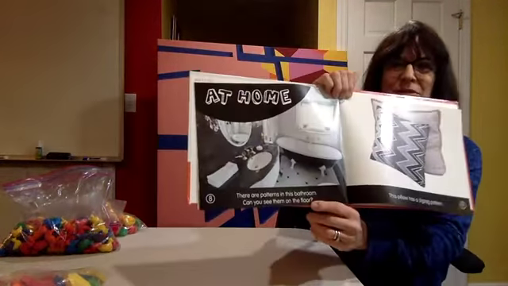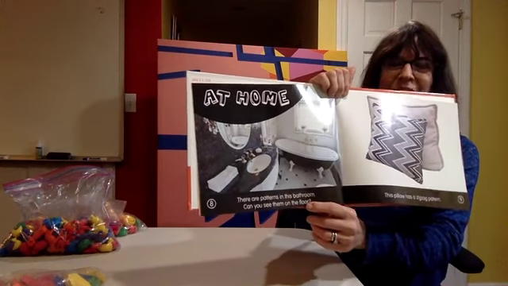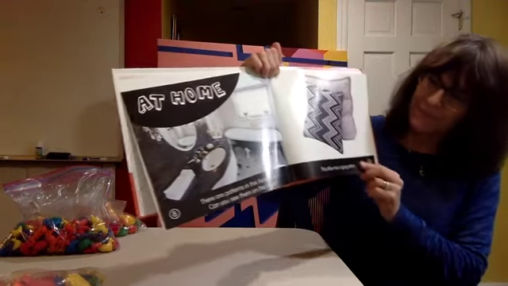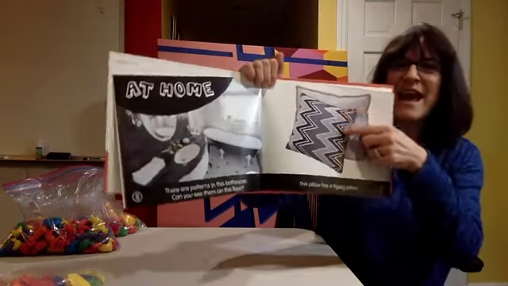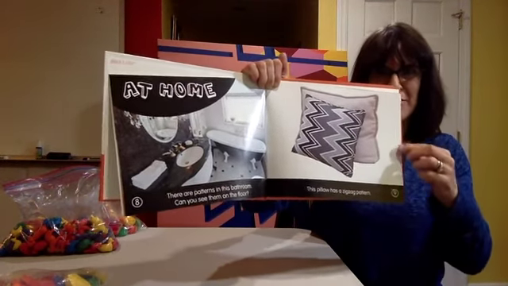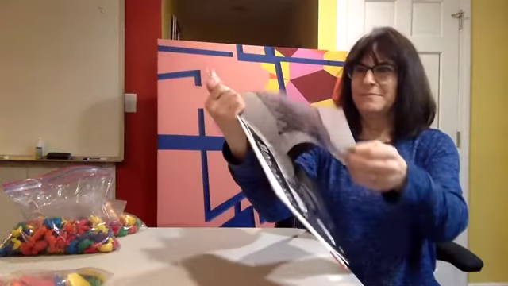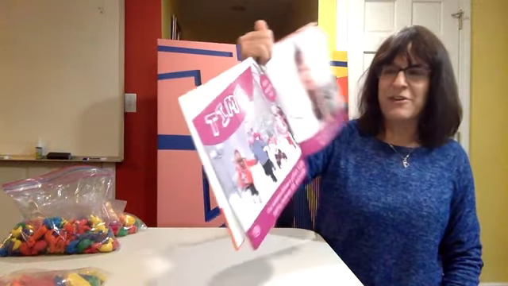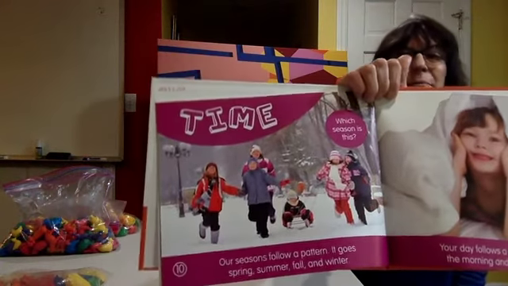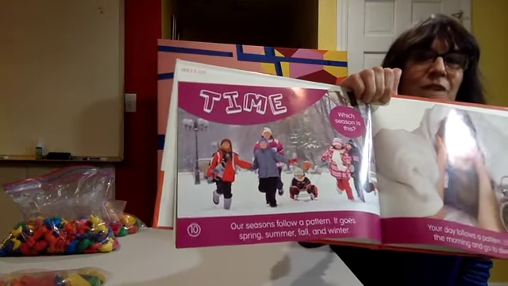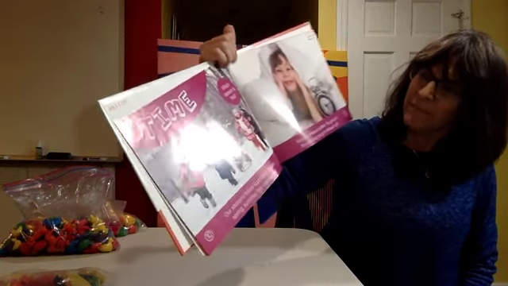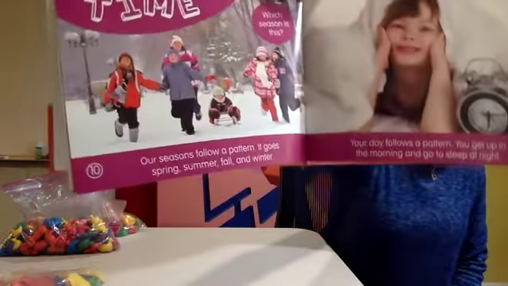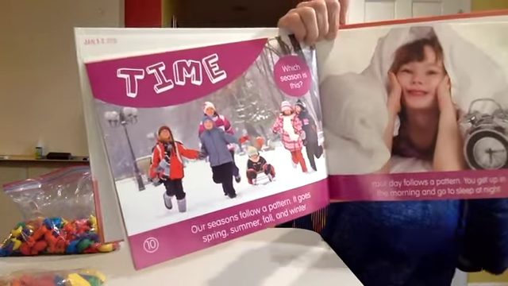At home, there are lots of patterns. Can you see the pattern on the bathroom floor? The pillow has a zigzag pattern. Our seasons follow a pattern: spring, summer, winter, fall. Your day follows a pattern. You get up in the morning and go to sleep at night.